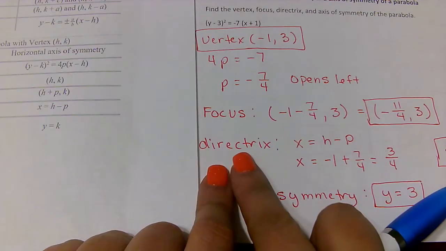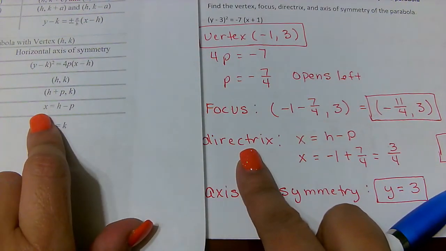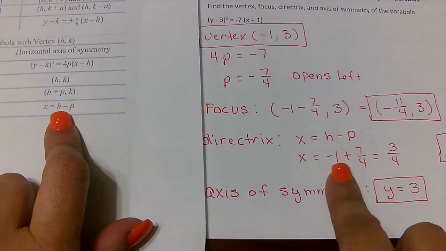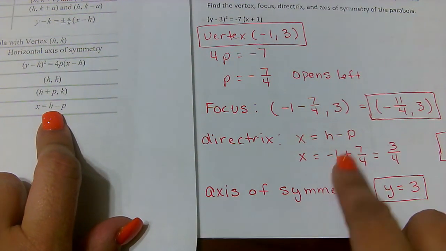Comma 3. To solve for the directrix, we're going to go ahead and use this equation here. All I did here was rewrite the equations, and then I filled in my values for h and p.